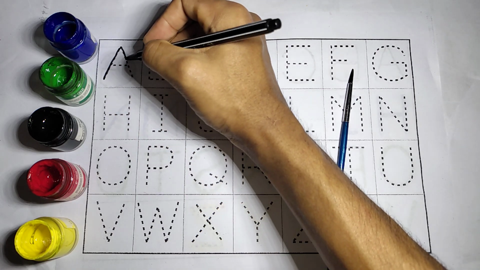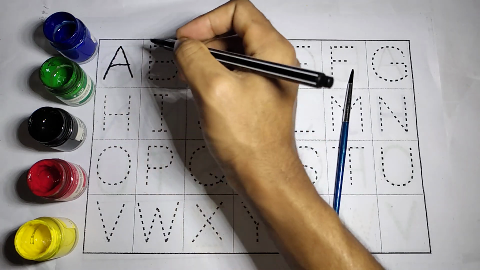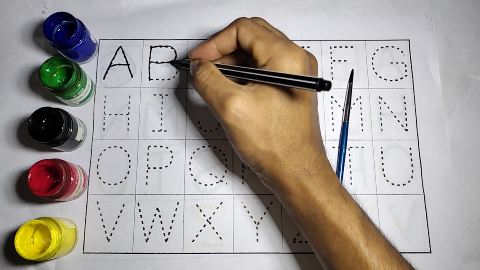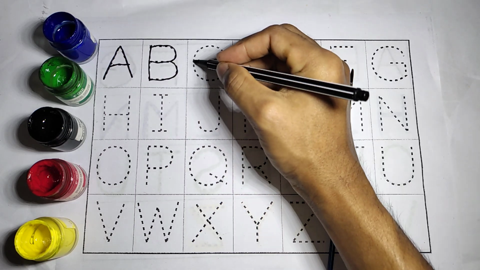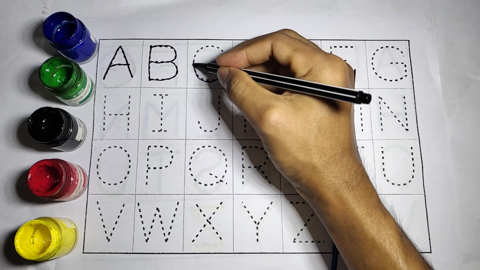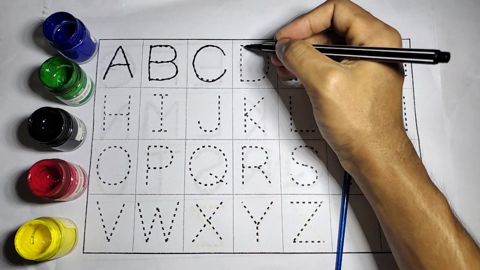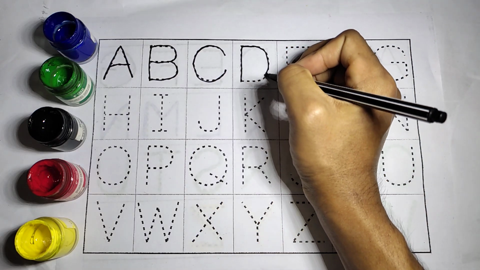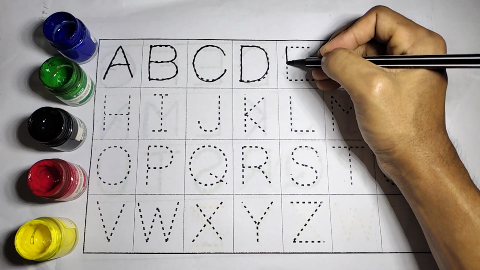A for apple, A for ant. A. The next one is B. B for ball, B for bat. Now we draw the alphabet of C. And the next one is D. D for dog, D for doll.